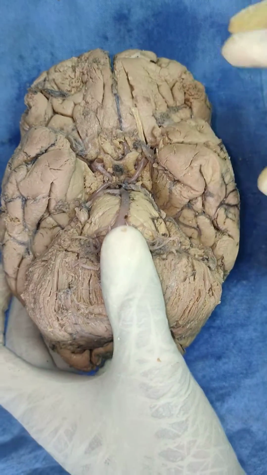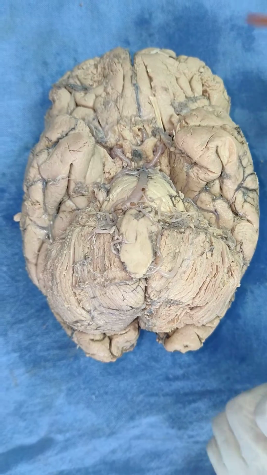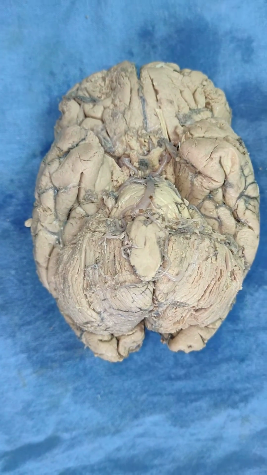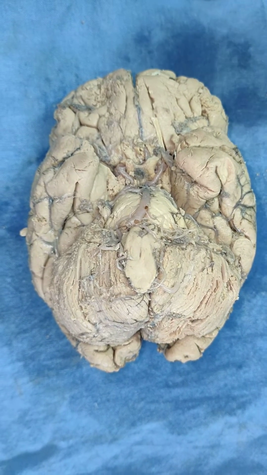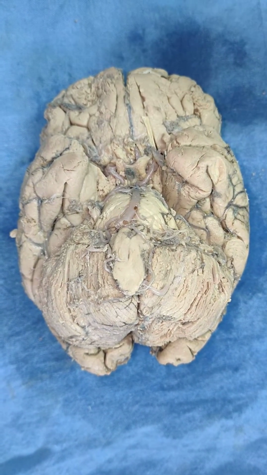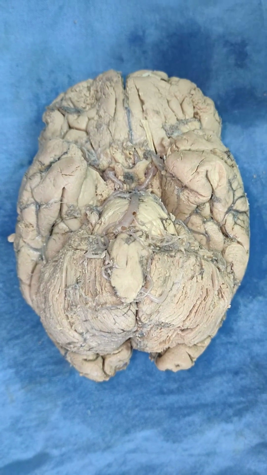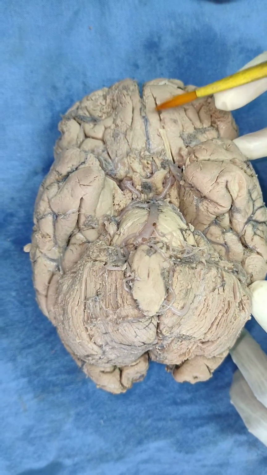Let's start with the cranial nerves related to the base of the brain. As you all know, there are 12 cranial nerves. What is the name of the first cranial nerve? That is the olfactory nerve. The olfactory nerve arises from the roof of the nose. There are multiple olfactory rootlets which pass through the cribriform plate of the ethmoid bone in the anterior cranial fossa, and they form an olfactory bulb.